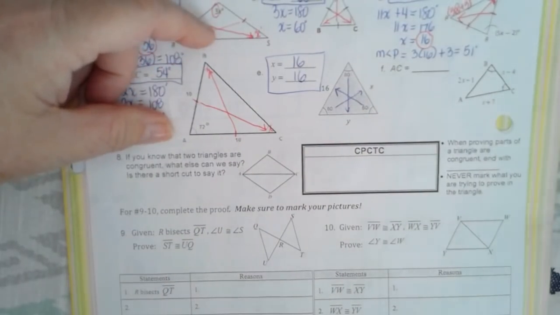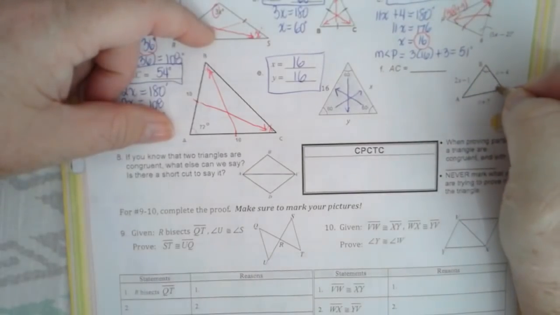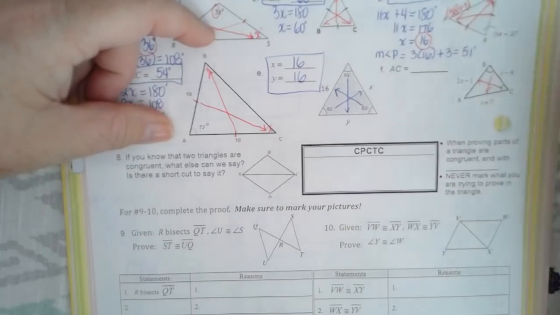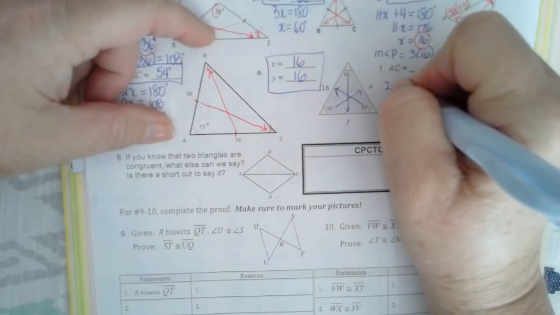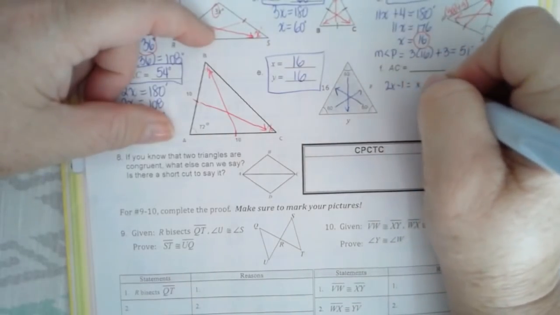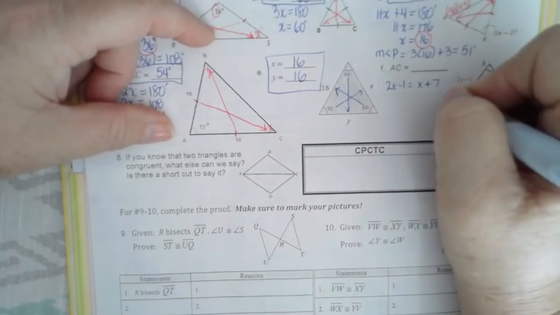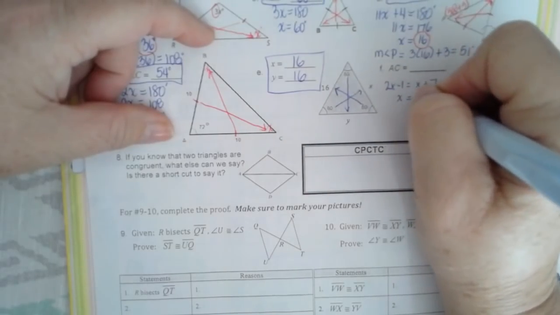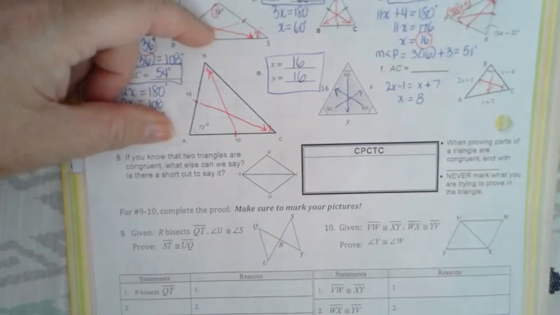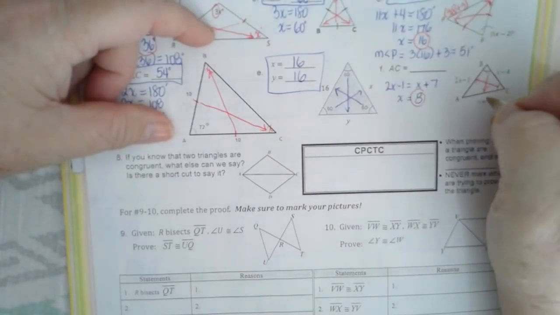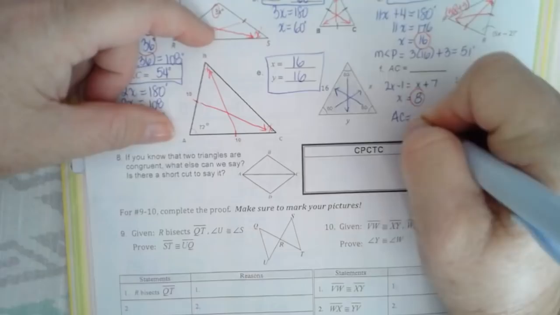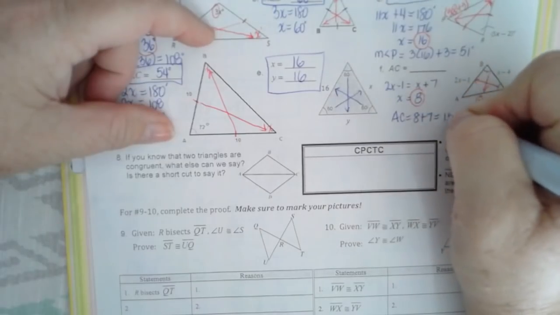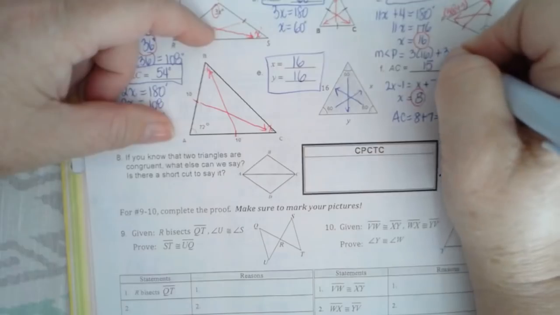Now for this next one, we see that the angles are congruent, which means that these two sides are congruent. So therefore I can set 2x minus 1 equal to x plus 7. If I subtract x, I get x equals 8. Once we know that x equals 8, I'm going to plug it in there because it wants us to find AC, and I get AC equals 8 plus 7, which is 15. And so AC is 15.